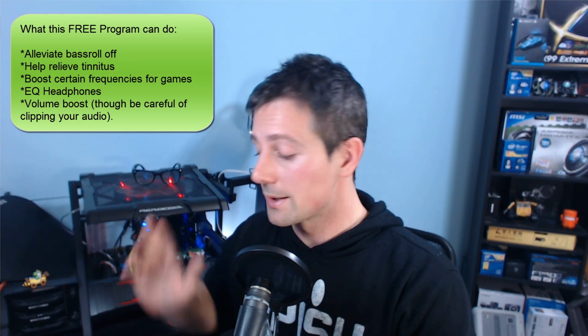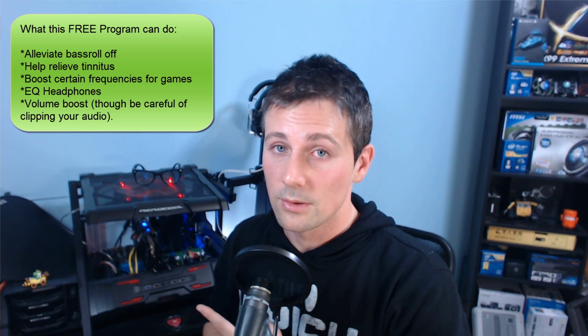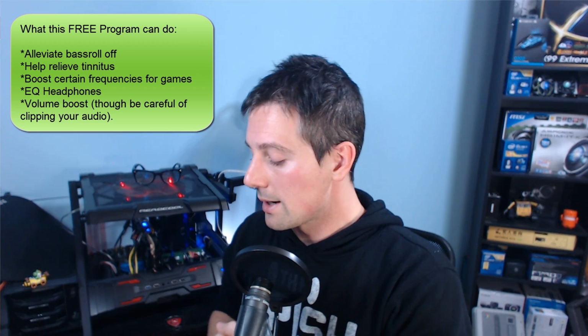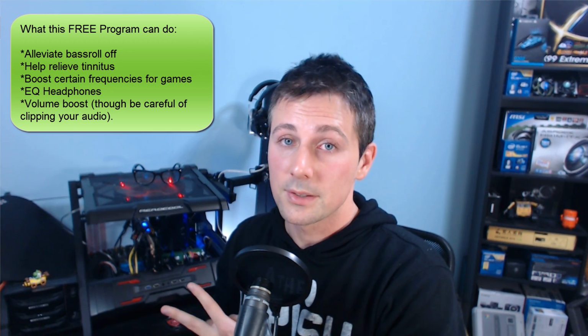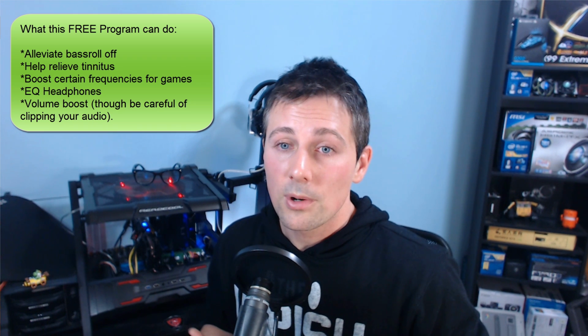Basically, it can give you more volume in certain situations. It can fix that bass roll-off that plagues a lot of onboard audio solutions, mine included. It can help reduce tinnitus dramatically, and then it can give you a boost in certain games. There's probably some other things you can do with this program.